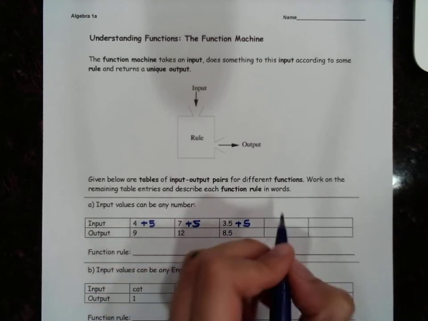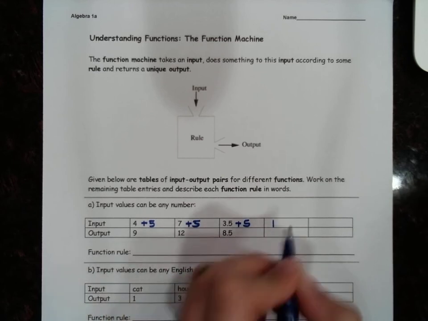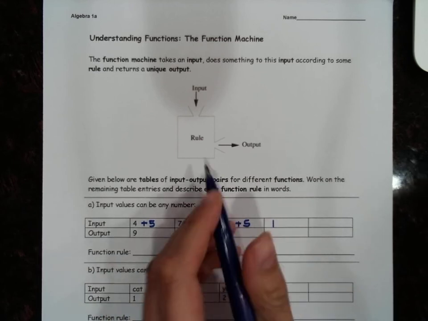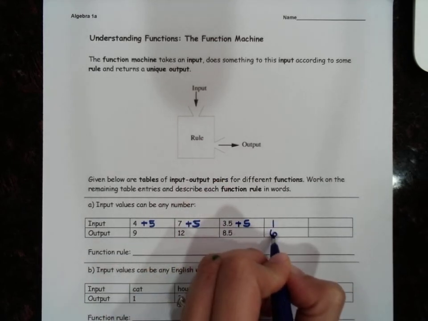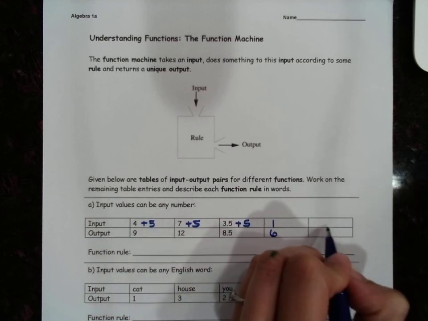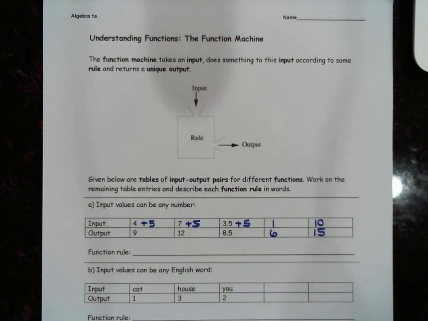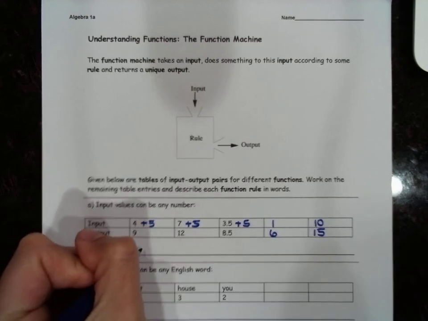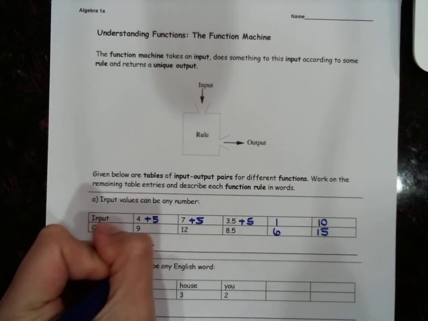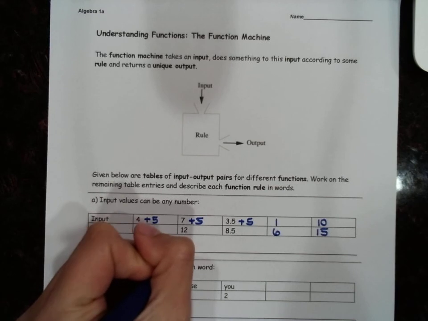And then you can complete the table, so you could say 1. If I put in 1 and I have to add 5, because that's the rule, I'm going to get 6. If I put in 10 and I add 5, my output would be 15. So my function rule is add 5.